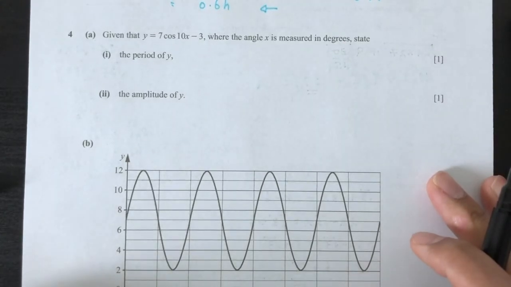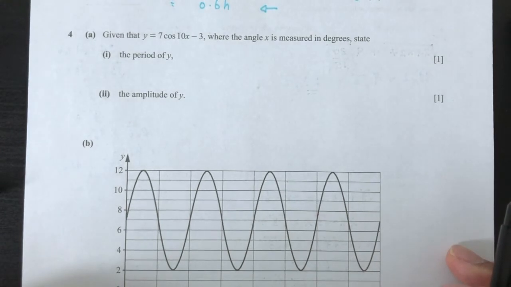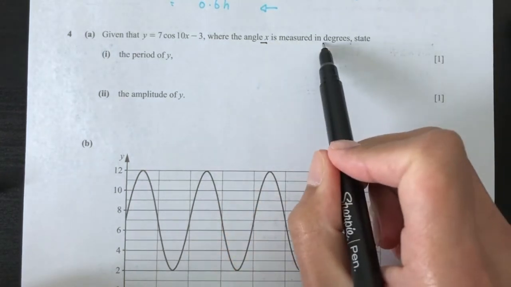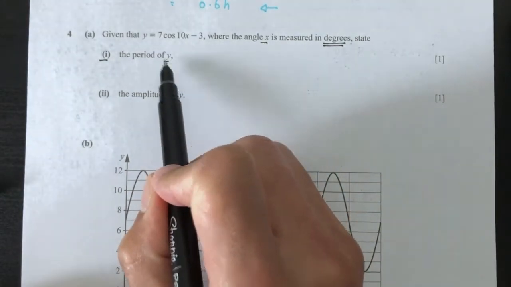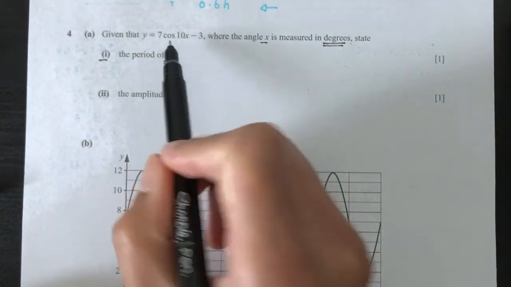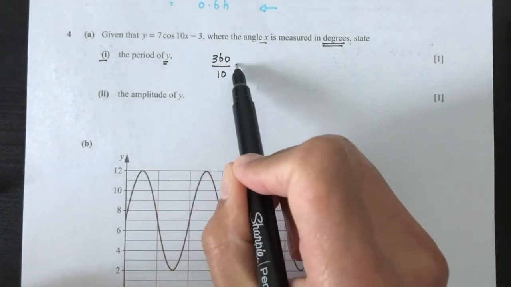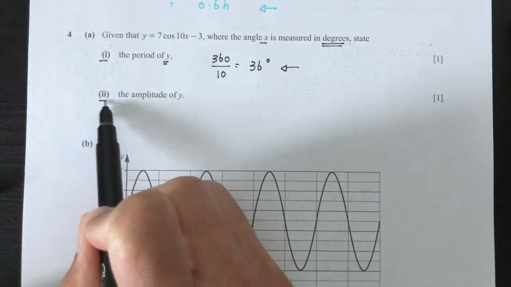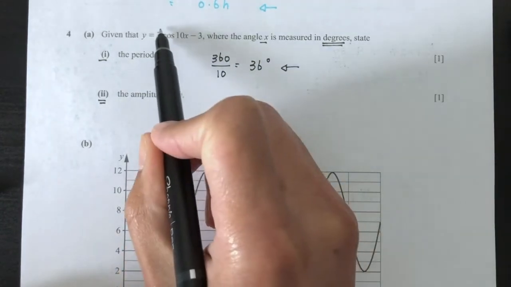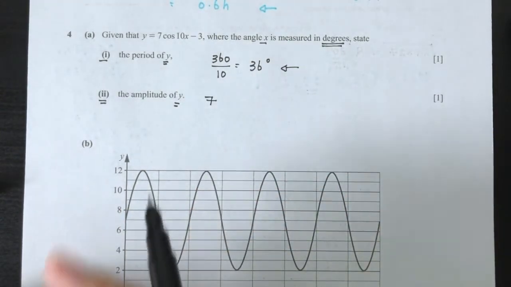Now question number 4. Given that y is equal to 7 cos 10x minus 3. Okay, now we have the angle x is measured in degrees. State first the period of y. So pretty easy. Whenever you have a cos function, you have to take 360 divided by the value here, and that will be your period, which is 36 degrees. Now for part 2, the amplitude of y will be the value in front of your cos. That will be 7. So that will be part A.